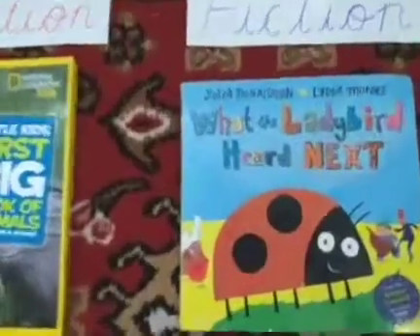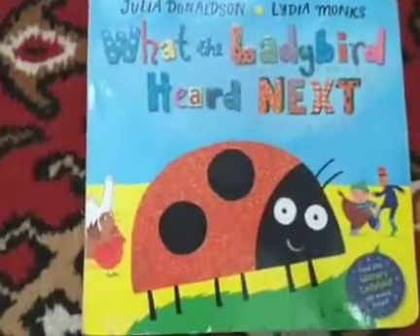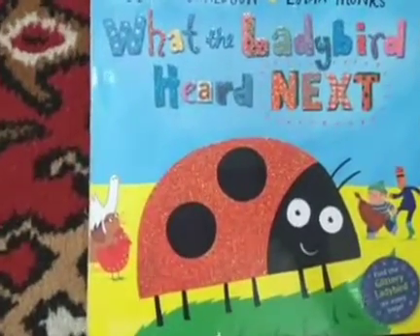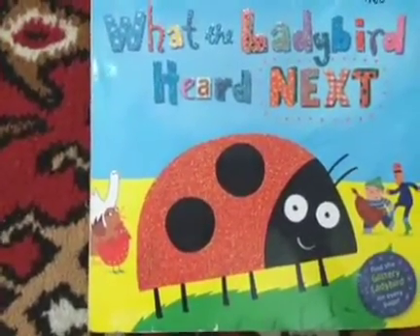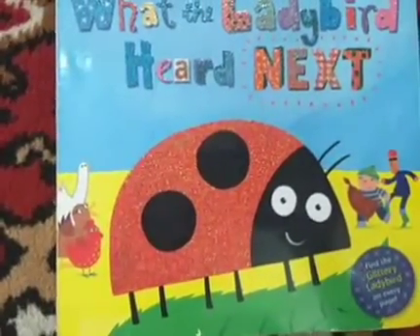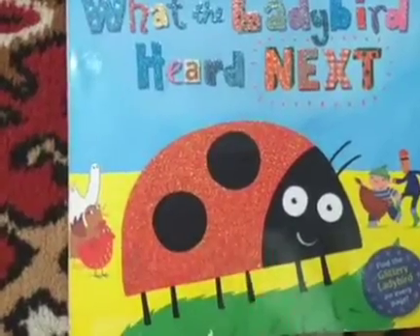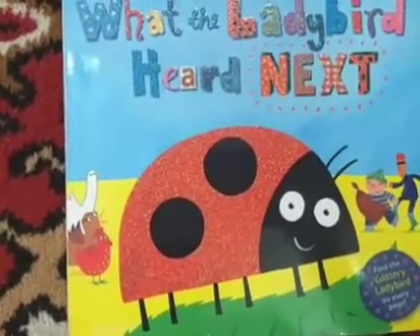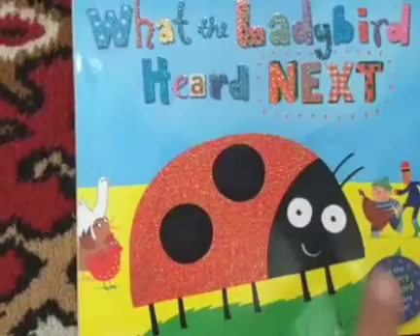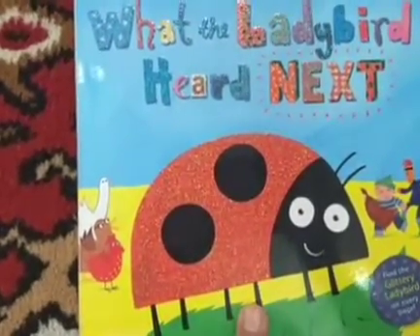Now let us look at the fiction book closely. Can we just read the picture? What all is there in the picture over here? What all can you look for in the picture? Who all are there in the picture? Can you name these people, the animals, the people over here? What are they doing? So there's this ladybird.